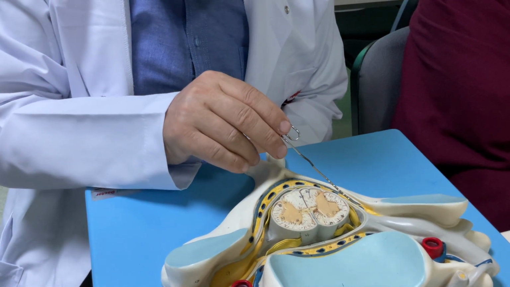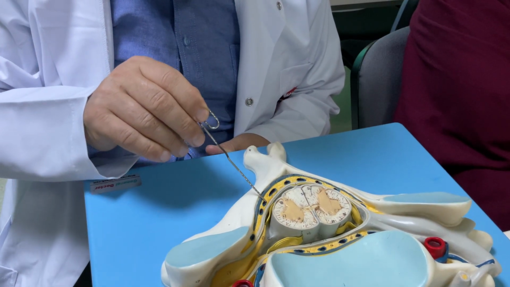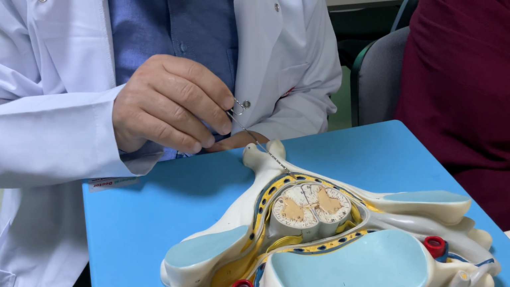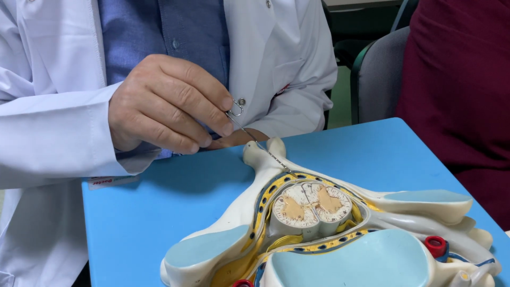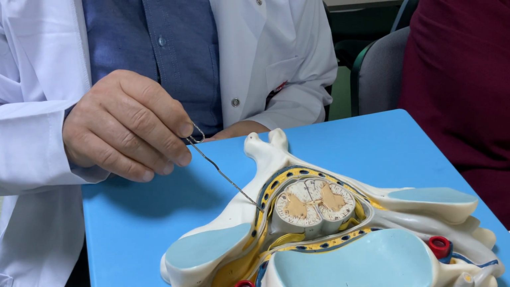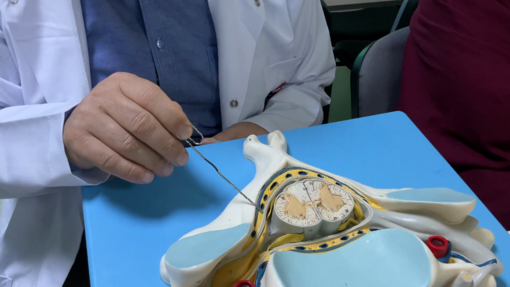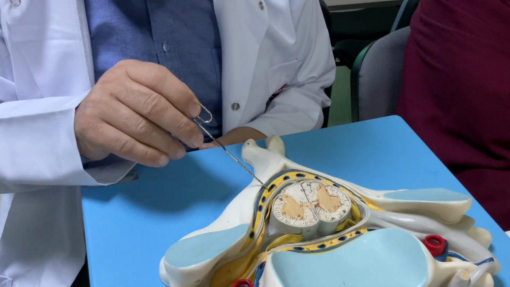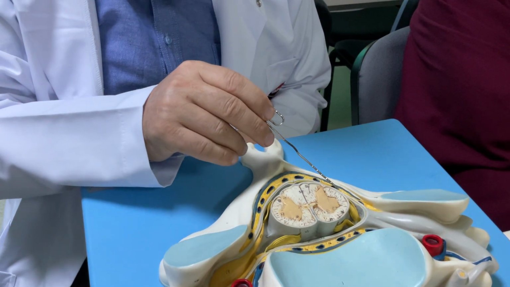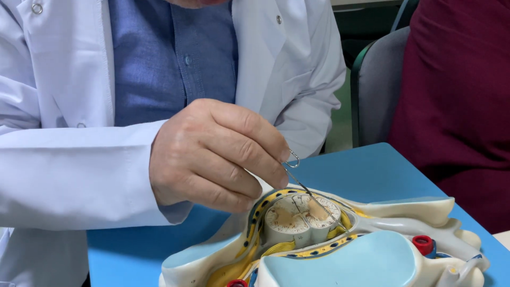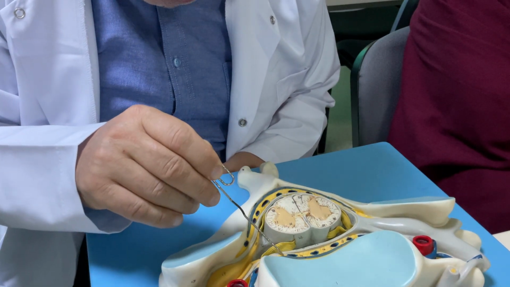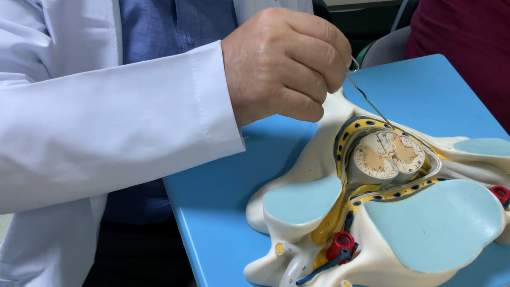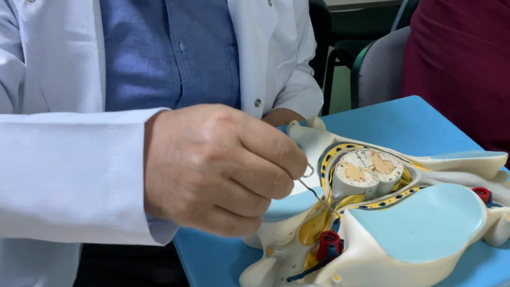And you see here, these are what? Remember, these are the internal vertebral venous plexus. Look at, this is the posterior internal vertebral venous plexus. Here is the anterior internal vertebral venous plexus. You see that? You can see both, posterior and anterior.